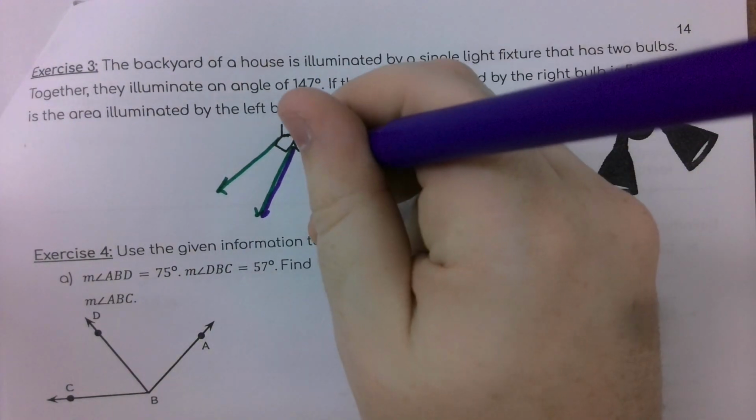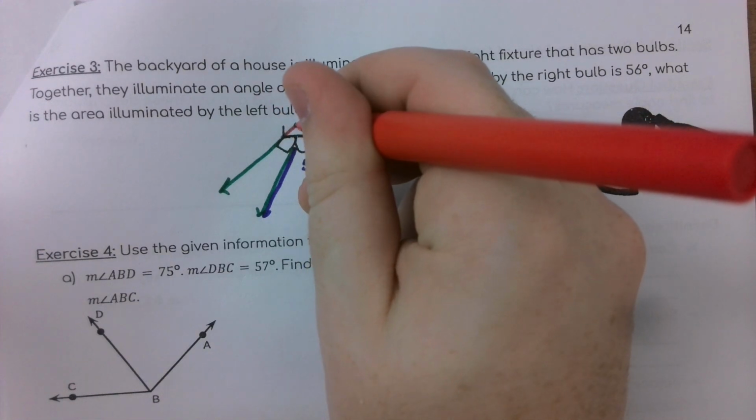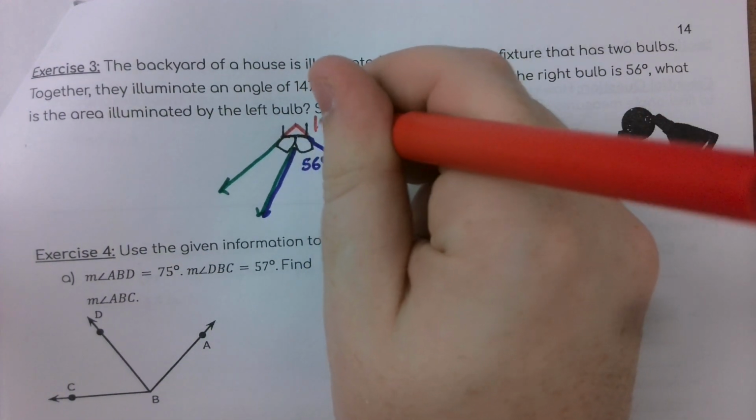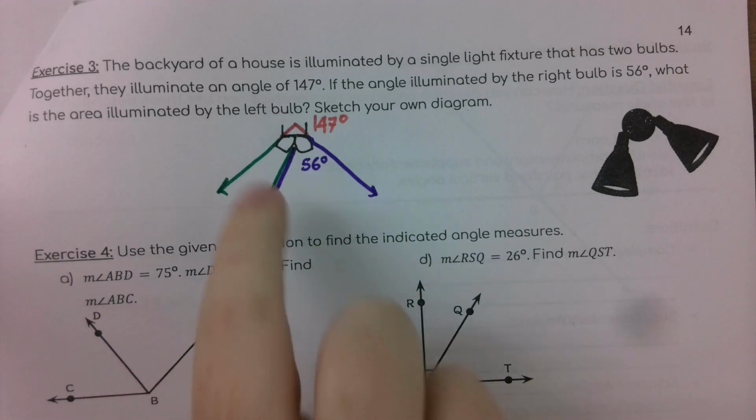If the angle shown up by the right bulb is 56 degrees, and we know that the entire angle shown is 147 degrees, how wide should the green angle be?